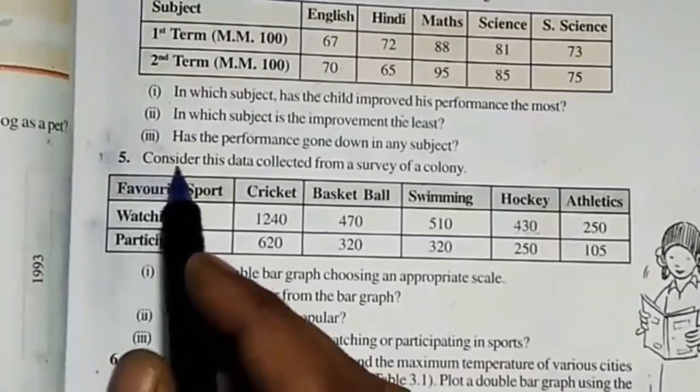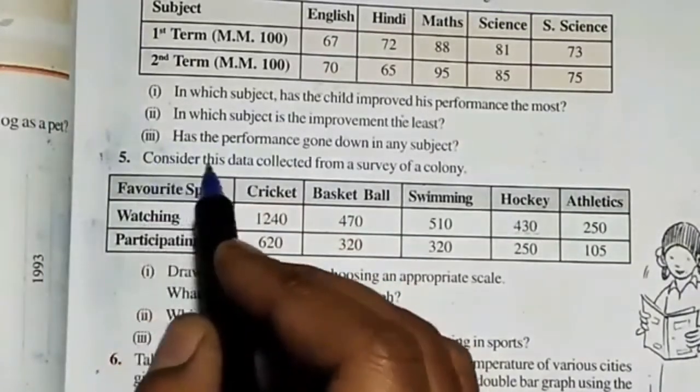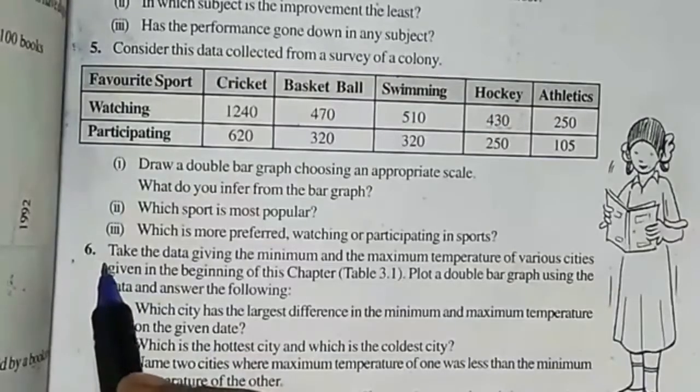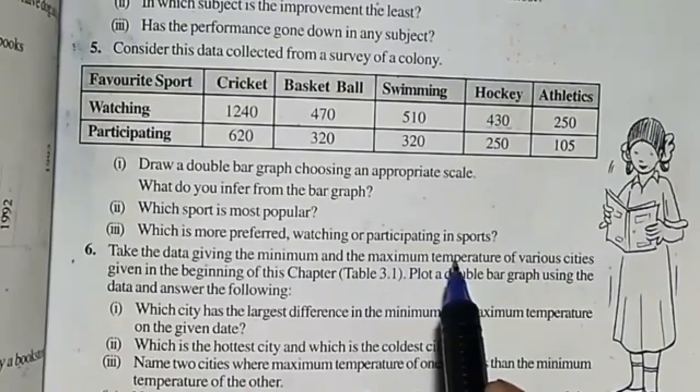Dear student, the fifth problem you solve in homework. Okay, next I am taking the sixth problem. Dear student, next I am taking exercise 3.3, sixth question.